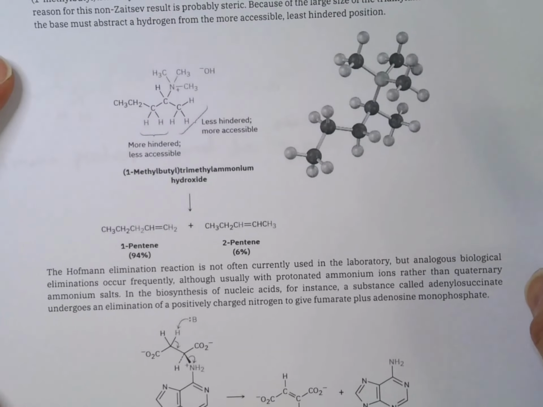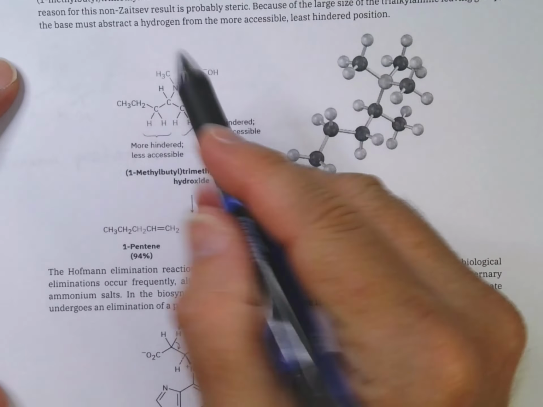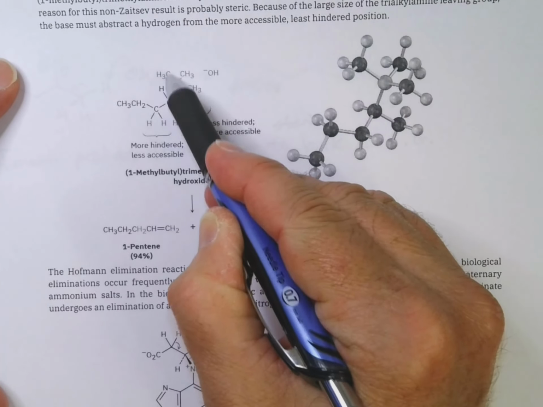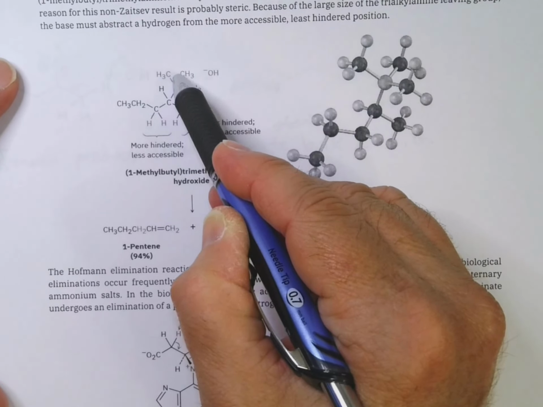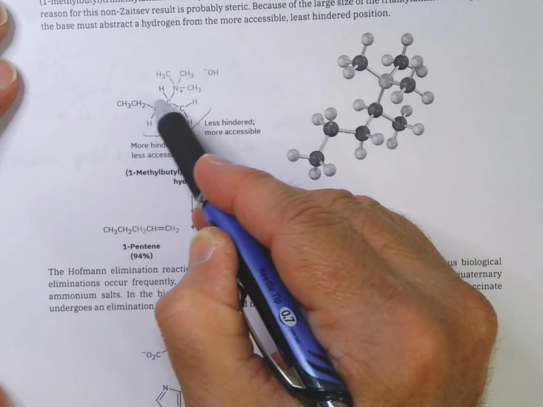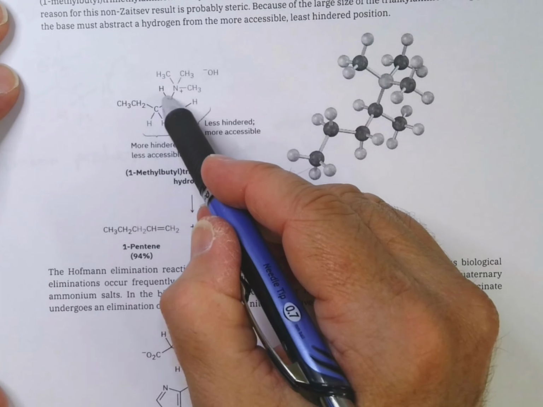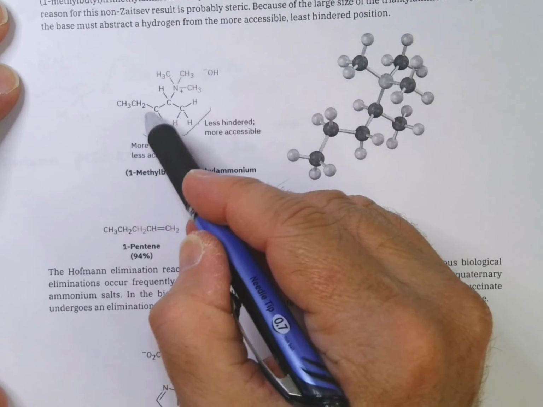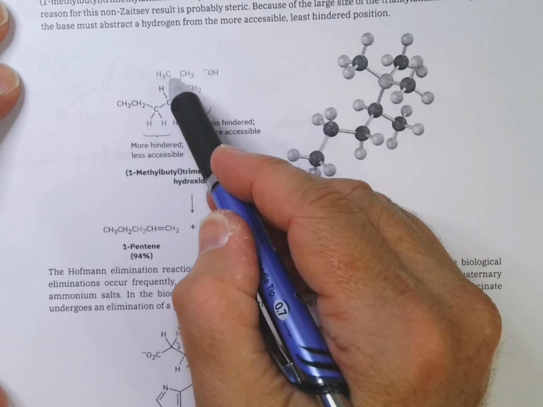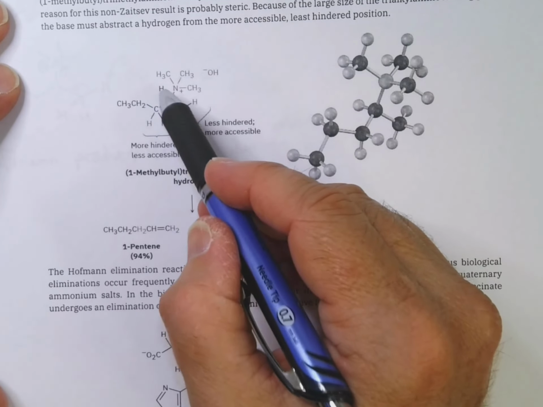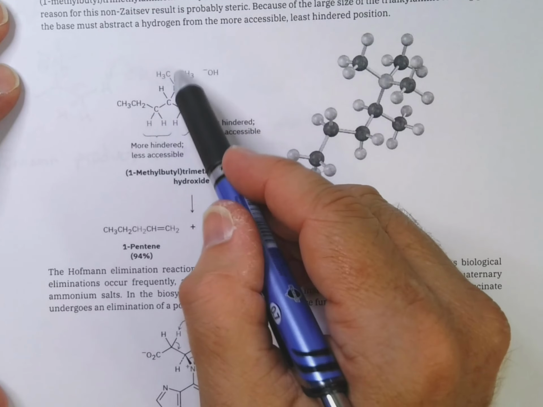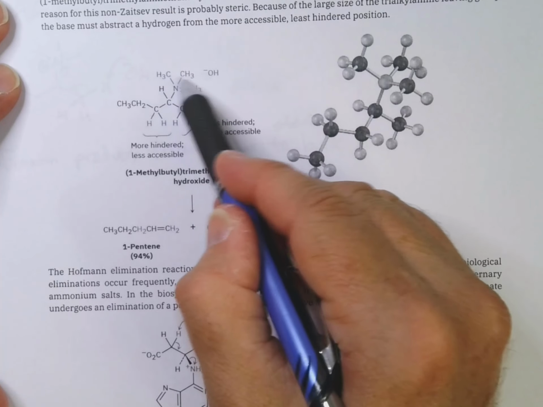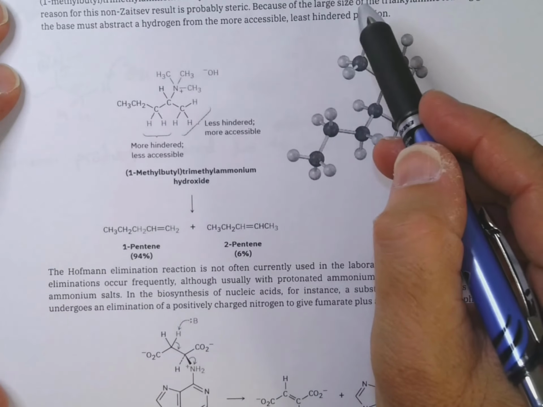You can see how, because of the bulk of this leaving group here, we're only going to get certain conformations. And the preferable conformation, which gives us a hydrogen that is anti-coplanar to the leaving group, will have some steric interference between the leaving group and the rest of the molecule.